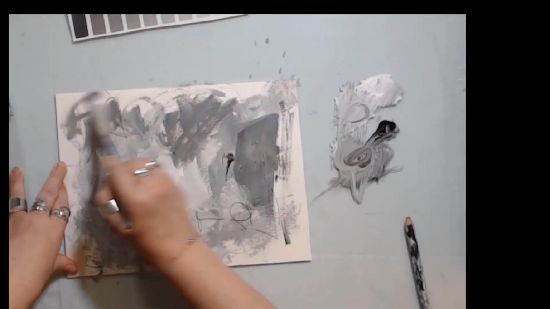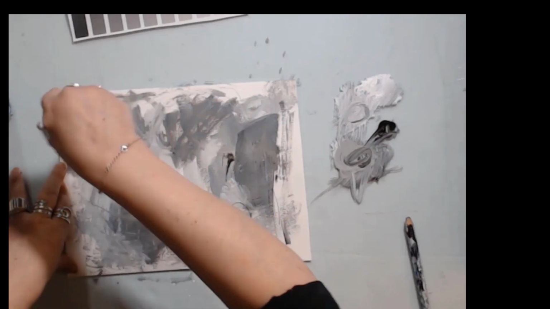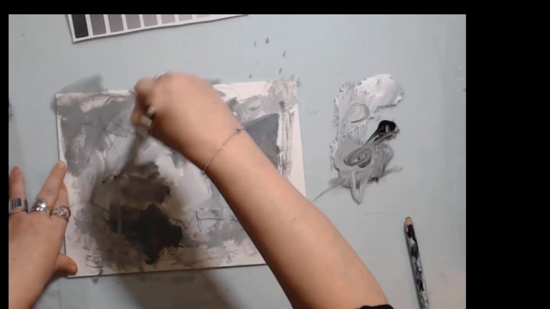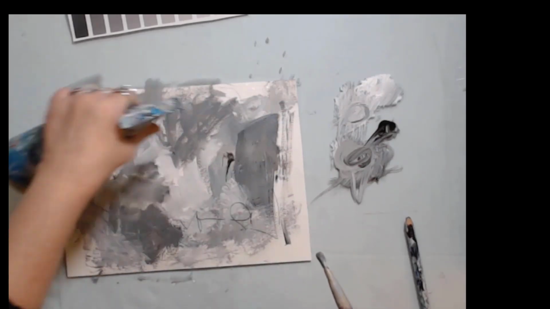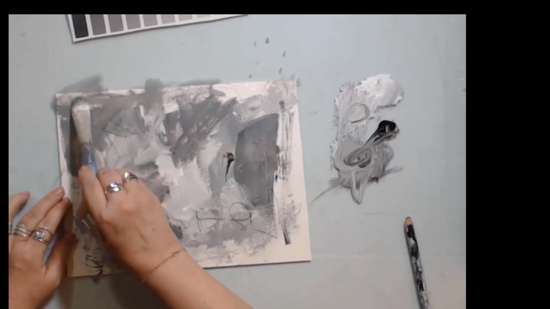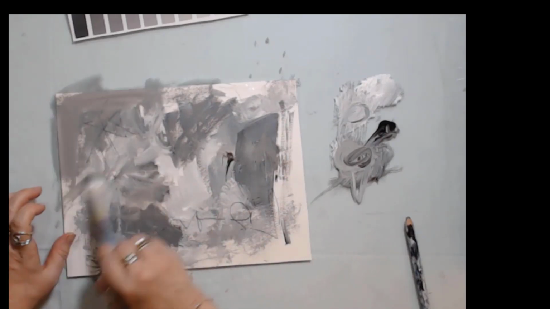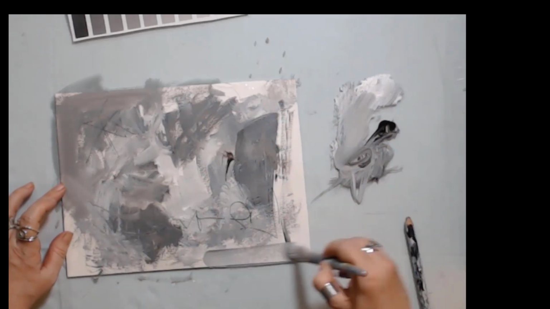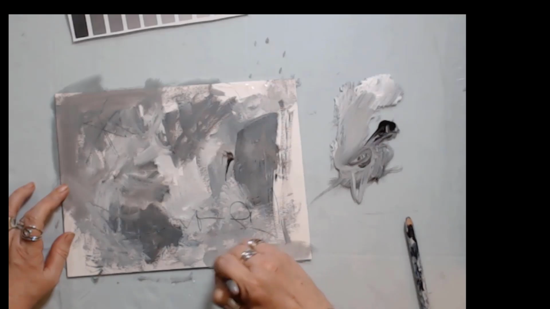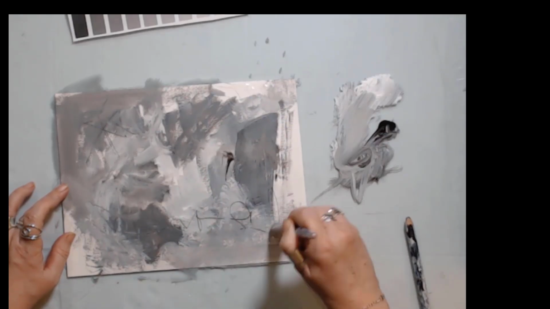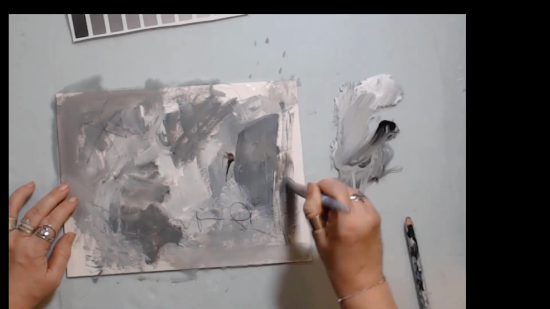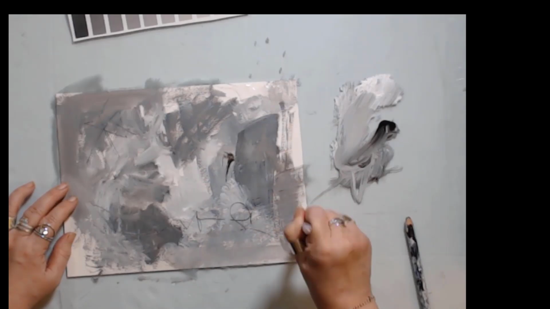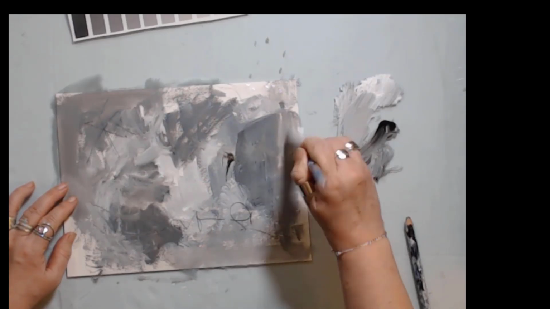Okay, let me grab a different brush. This is a brush with a very stubby end. It gives a different rough look. So let me do some more drips. I'm trying. And a lot of times what happens is we fill the paper. We continue to add color. We continue to add marks. We're looking for what can we do to make this painting all of a sudden finished.